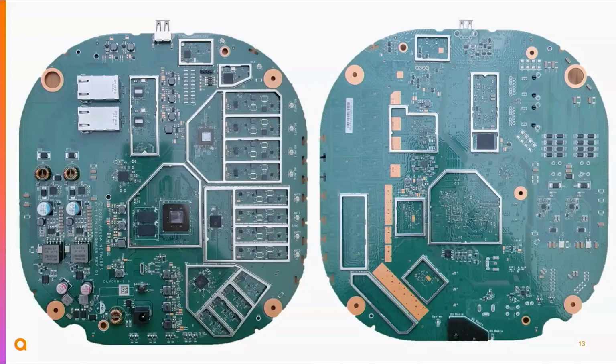So then if you look at that board again, if you take all those shielding covers off, then you're looking at the actual components that are inside of the AP. And again, I'll go over the details. There's CPU, there's Ethernet components, there's radios, a lot of radios, PoE circuitry, etc. in there.